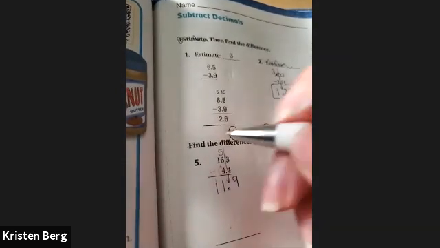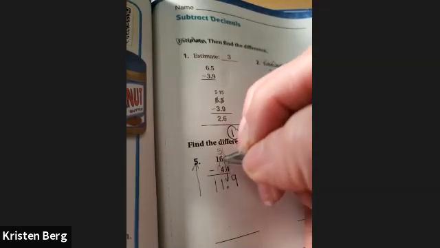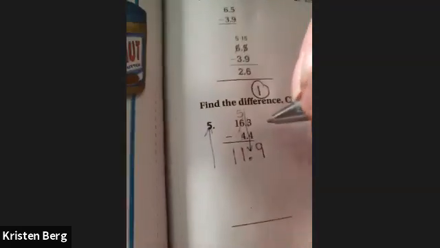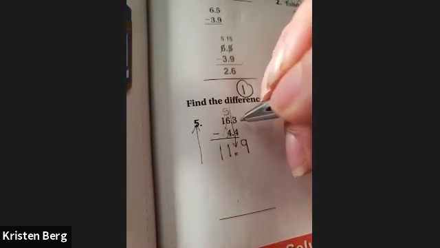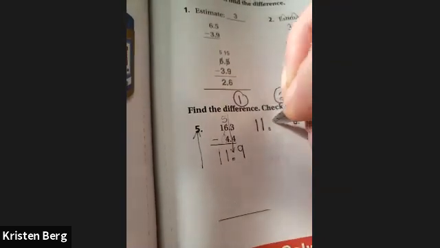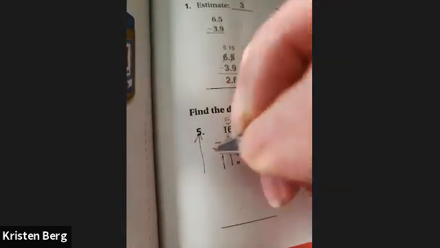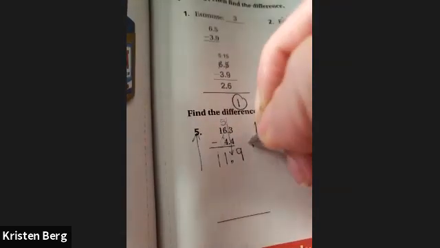Now, in order to check, remember you have to work backwards. So that's why I lightened up my work here so that I didn't totally blank out all my numbers so I couldn't read it. So it would be 11 9/10. Then do the opposite of subtraction, which is addition.